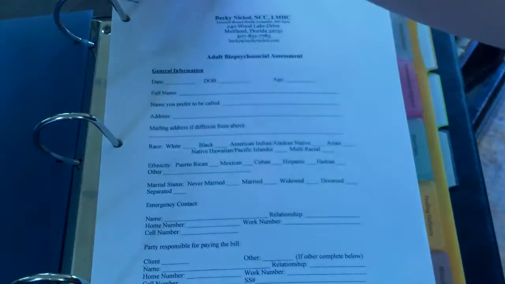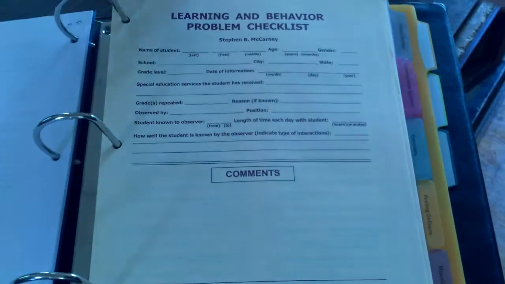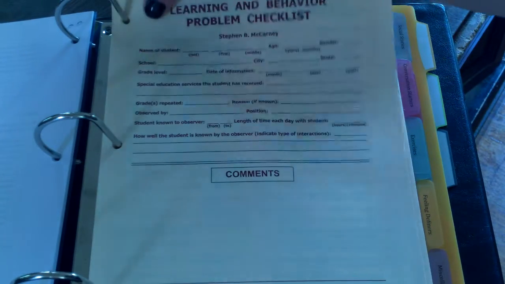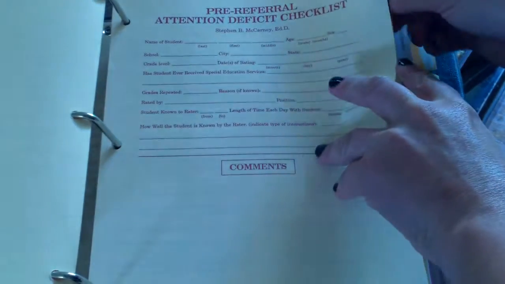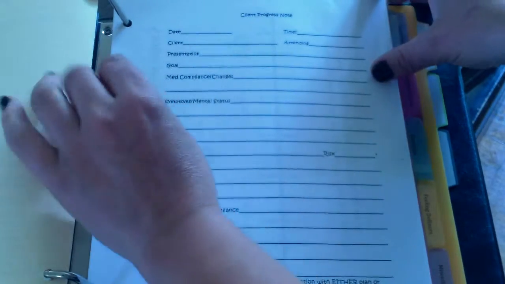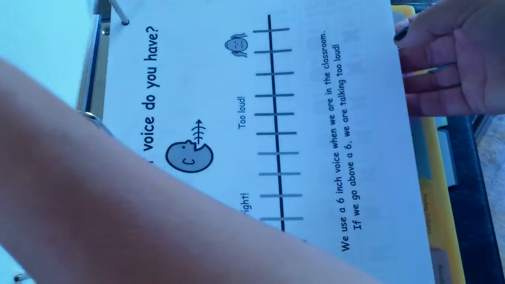Under Assessment Forms, I have an Adult Biopsychosocial Assessment Form. I have a Learning and Behavior Problem Checklist. I have a Pre-Referral Behavior Checklist. A Pre-Referral Form for Attention Deficit Checklist. I have a client progress note form for keeping track of changes with the client.